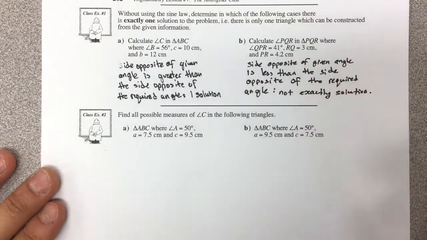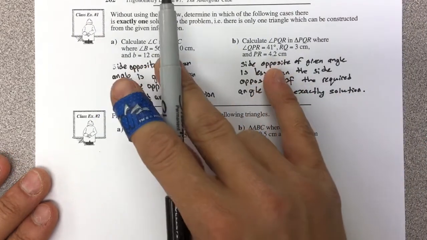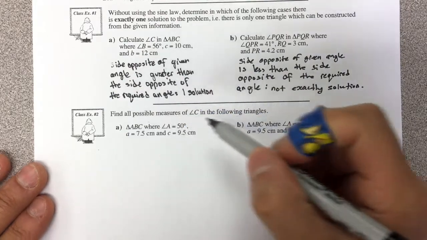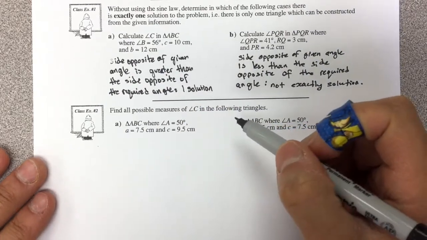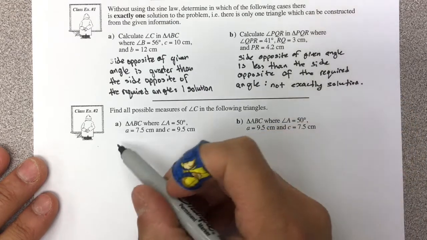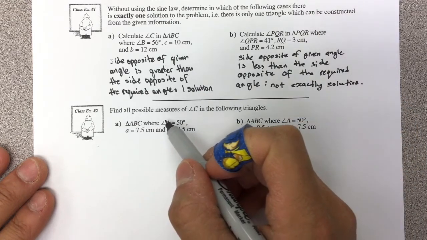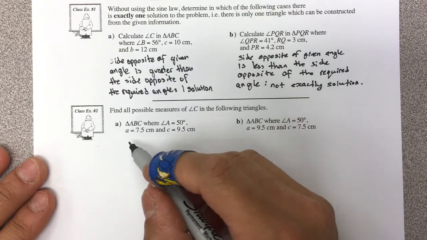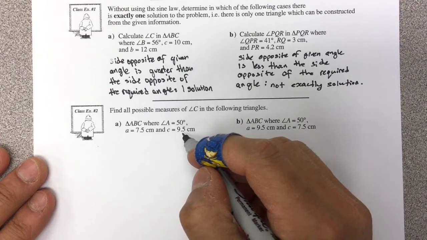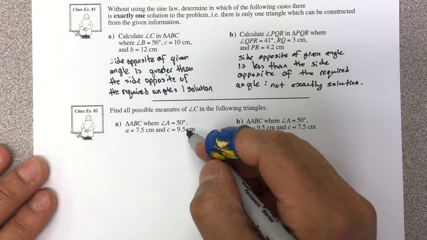Now, again, this will make more sense once you watch the video. Now, classic example number 2: find all possible measures of angle C in the following triangles. So triangle ABC, where angle A is equal to 50 degrees, a is equal to 7.5 centimeters, and c is equal to 9.5 centimeters. So we're looking for angle C.